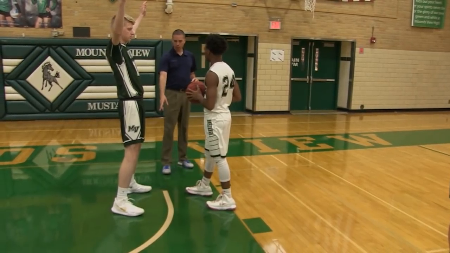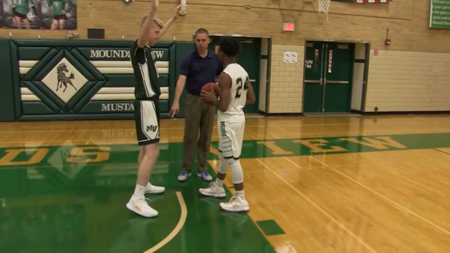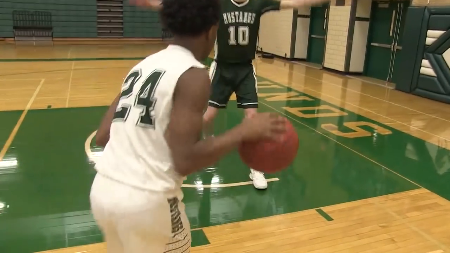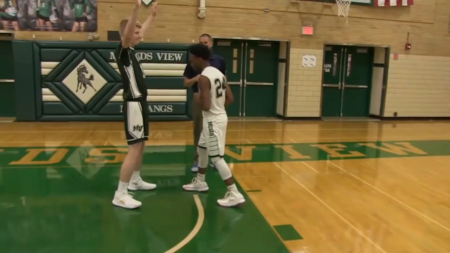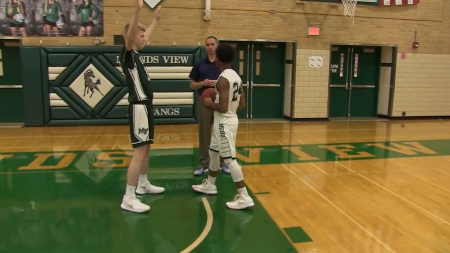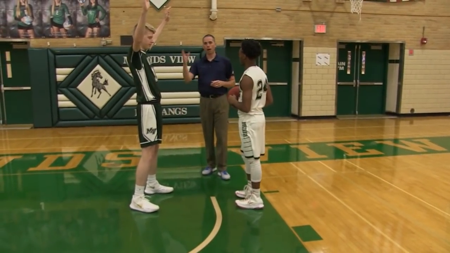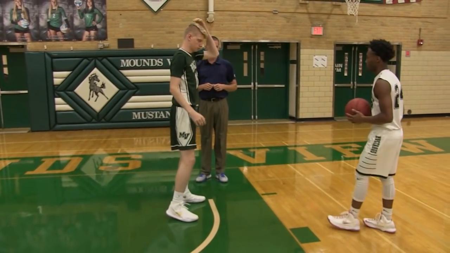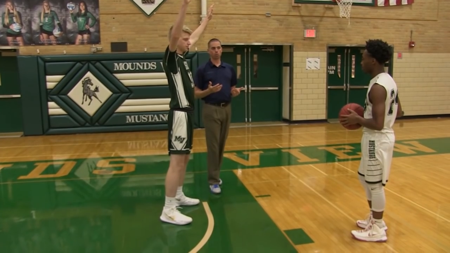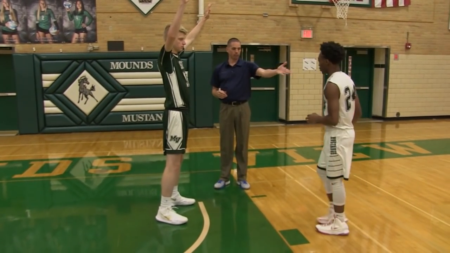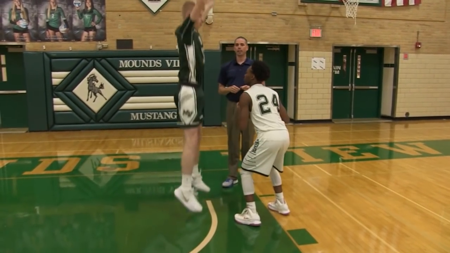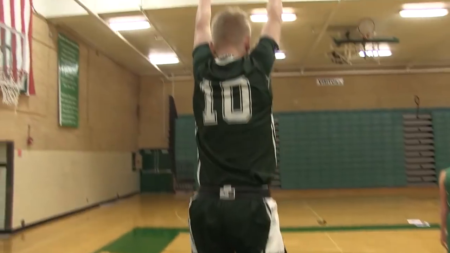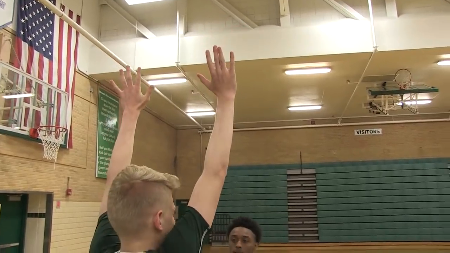Now, if the contact occurs while he is grounded in the restricted area, so in this case he's grounded and we have displacement contact by 24, that would be a blocking foul charged to number 10. Number 10 can rise vertically to maintain or try to block a shot, maintain his verticality, and now regular verticality rules would apply. So we have a secondary defender, number 24 comes in, he jumps to try to block a shot. In this case, if 24 plays through number 10, that foul would be charged to the offense.